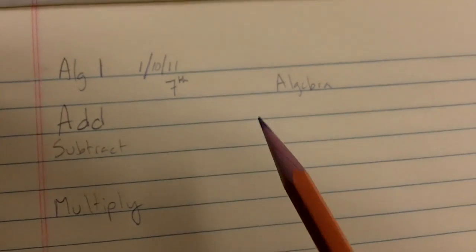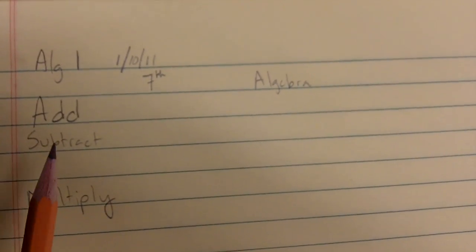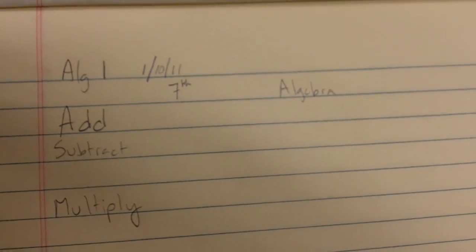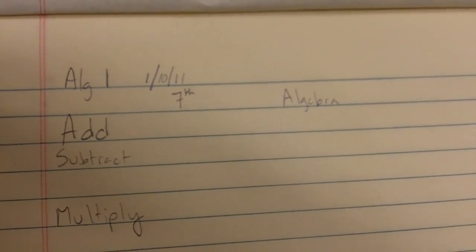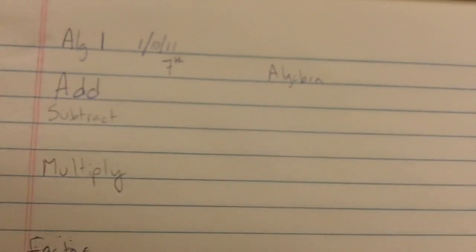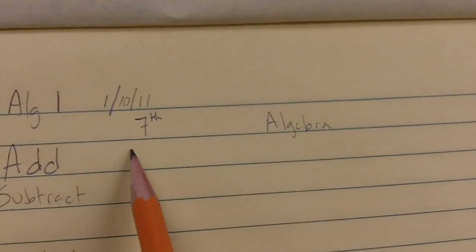Okay, so today in class, we went over the things we've learned in first semester. We wanted to know what basically do we already know, and what should we know before we start moving on in algebra. The second semester of algebra is going to start getting way more difficult, but these basics from the first semester we have to know.